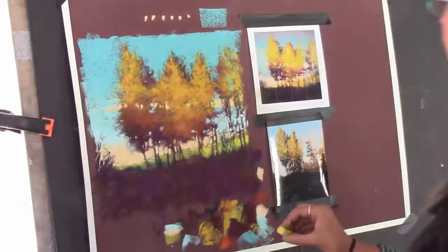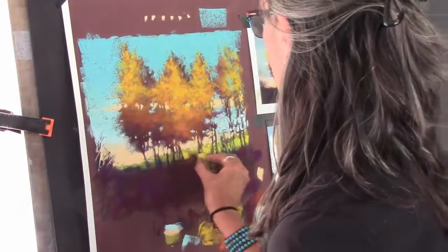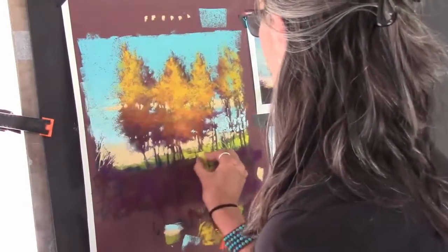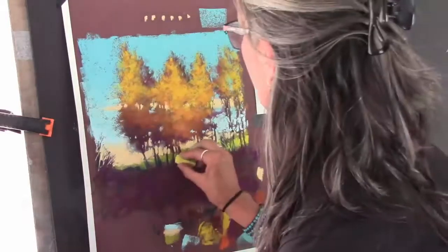Because I really want that real dramatic difference in value of what's here in the shadow and what's in the light.